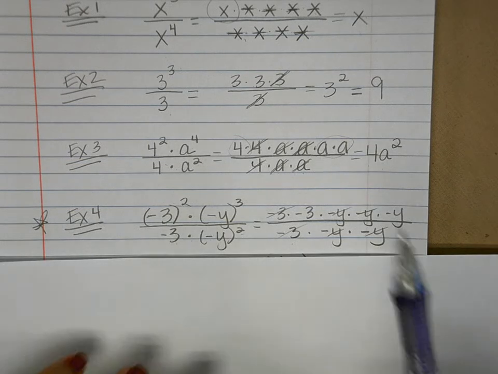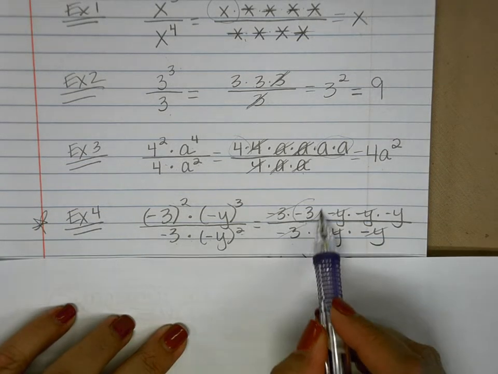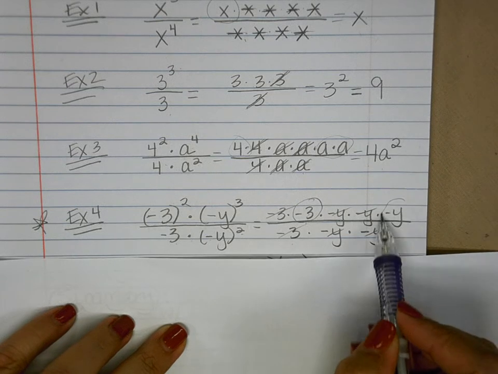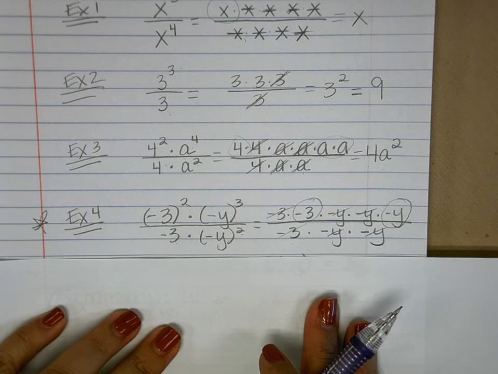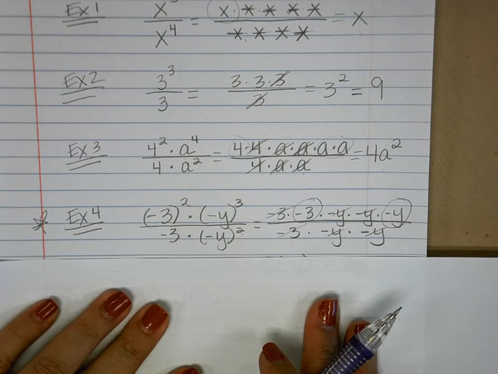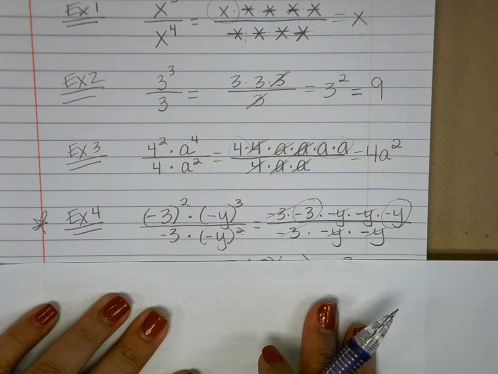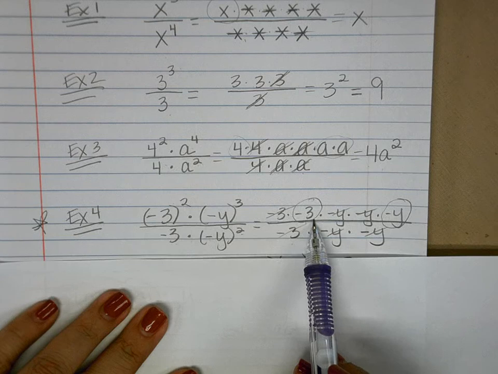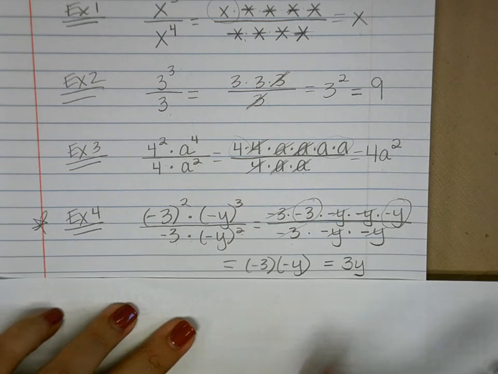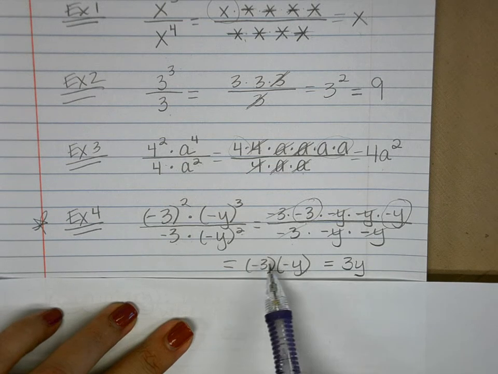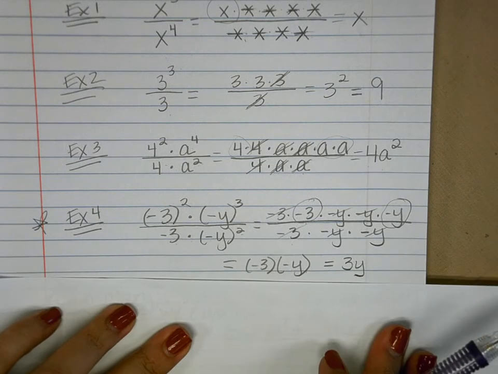You can circle what's left over. So, what's left over? A negative 3 and a negative y. So that is negative 3 times negative y. The negatives turn into a positive, and that's just 3y.